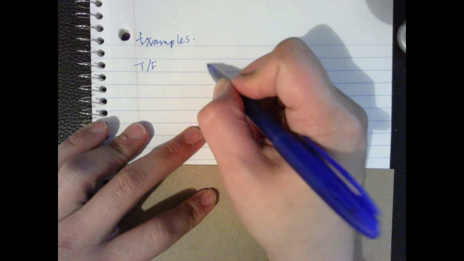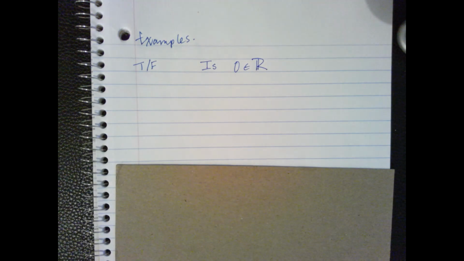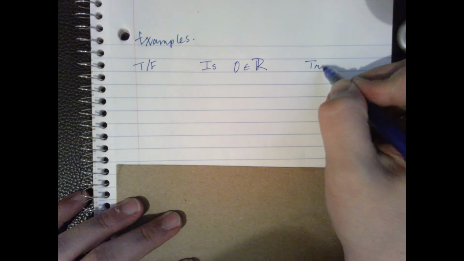So let's look at some examples real quick to end off this video. I may ask you true or false questions, such as, is 0 an element of the real numbers? Well, we know that 0 got introduced in the whole numbers. That means it is part of the real numbers because the whole numbers are a part of the real numbers. So that would be true.